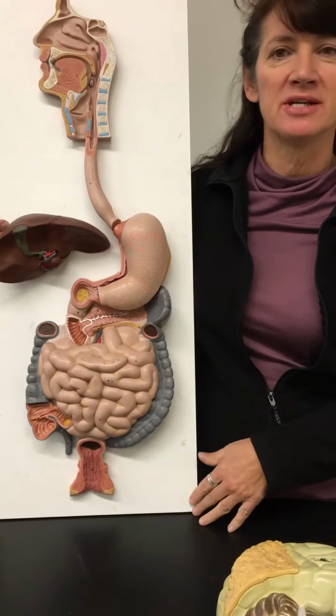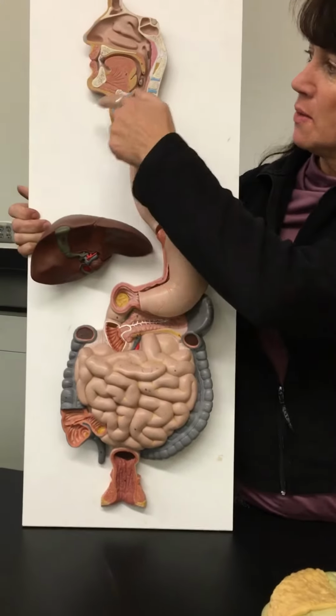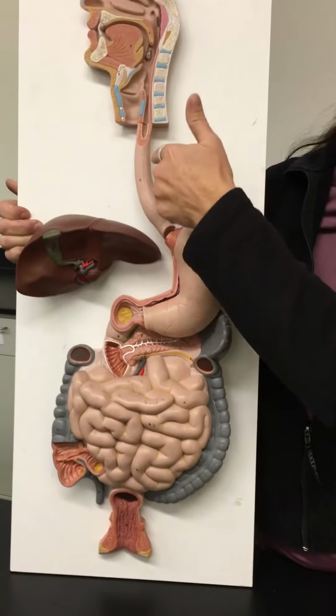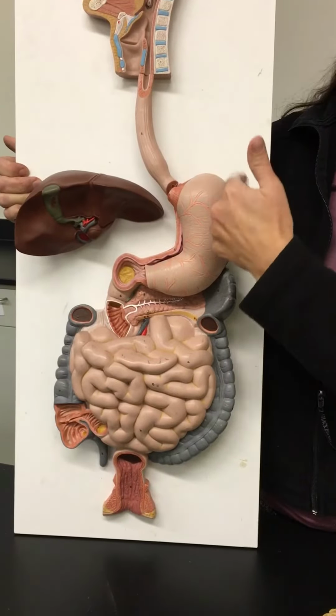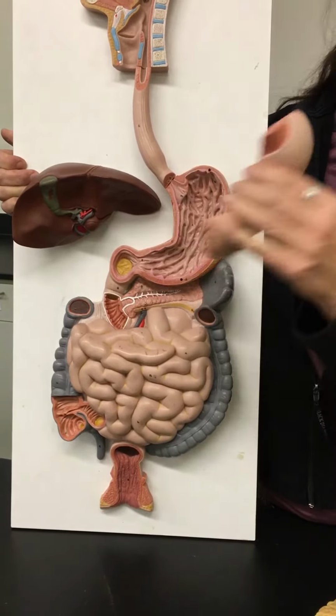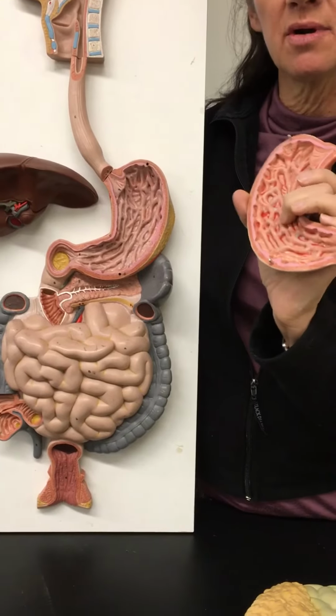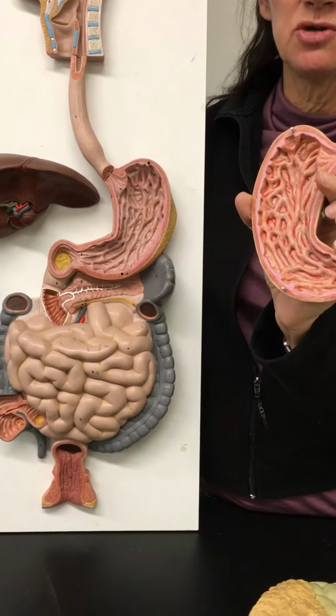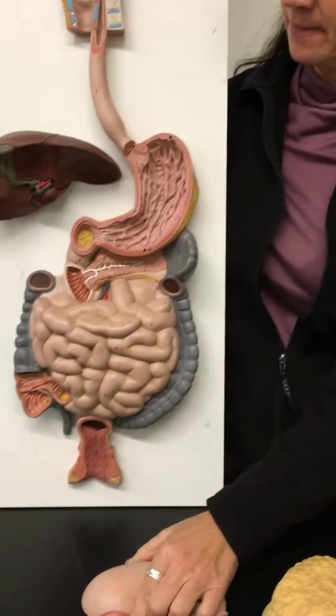So let's go over the human digestive system. We start in the mouth, we go down the esophagus. The esophagus leads to the stomach. If we look on the inside of the stomach, there are these curlicues. They're called rugae. They allow the stomach to expand when we eat a lot.